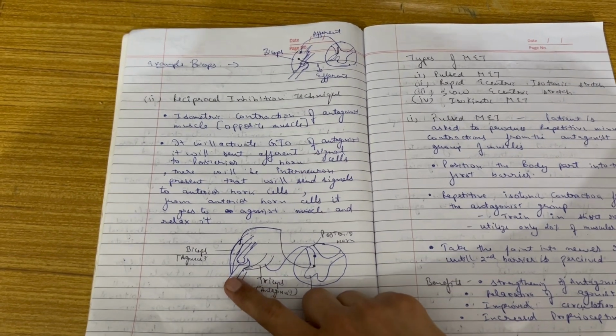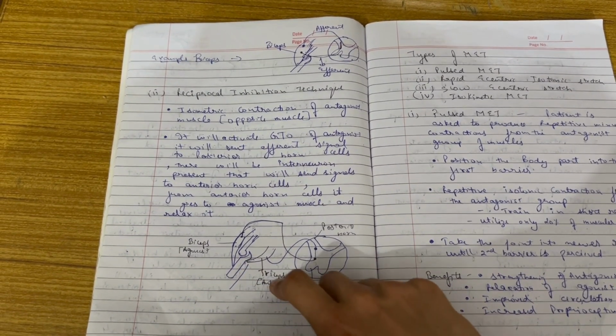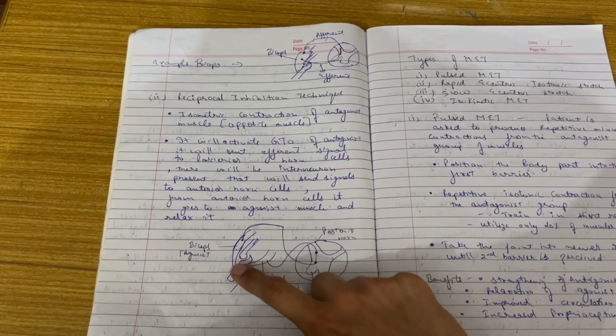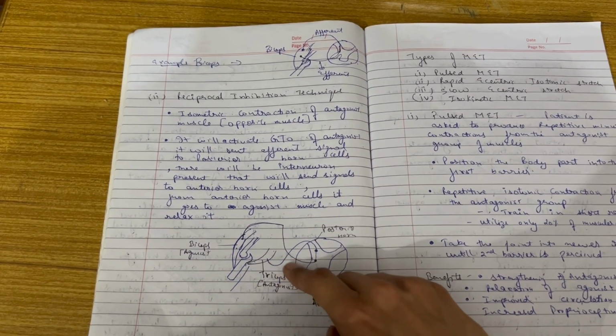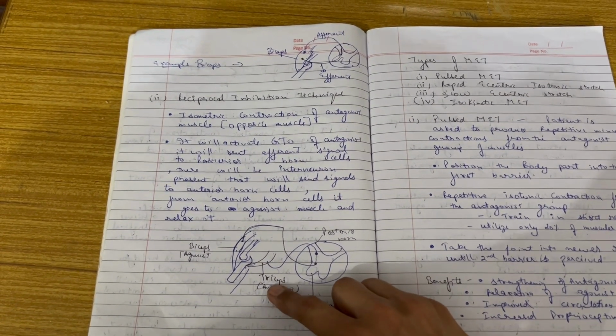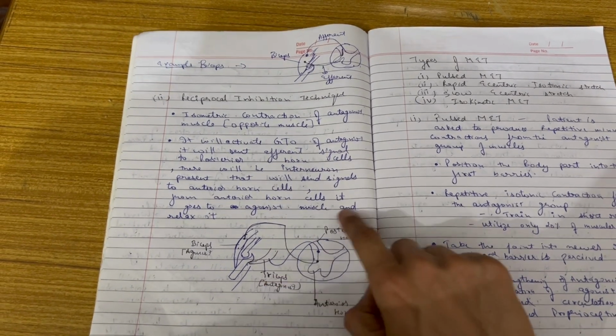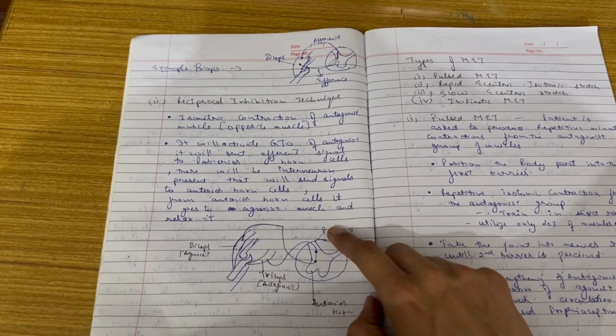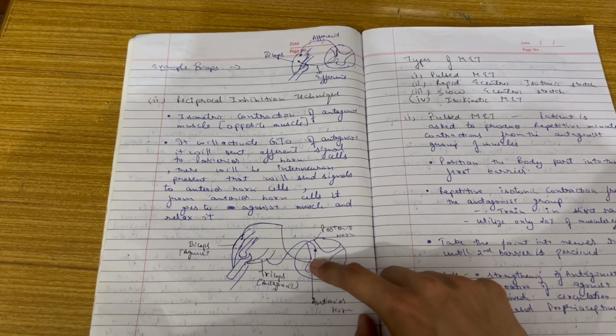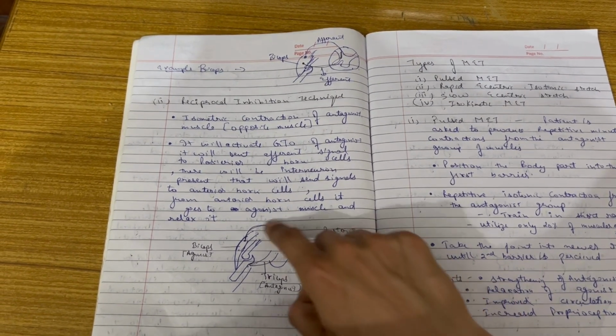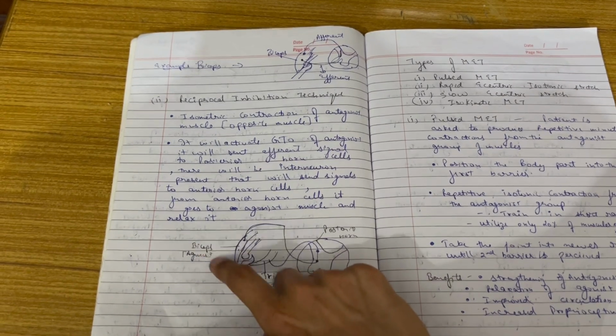And here is the example of the biceps and the triceps, in which, for example, biceps are tight. We will contract the antagonist, that is triceps. It will send signals to the posterior horn cells, from posterior horn cells to the anterior horn cells via interneuron, and from anterior horn to the biceps, that will relax the agonist muscle.